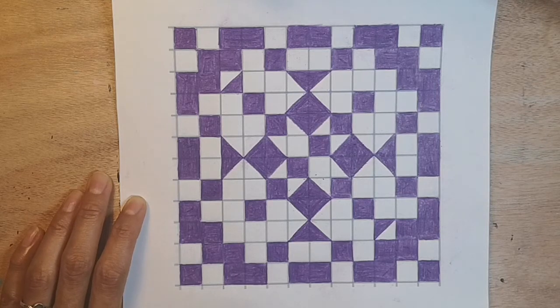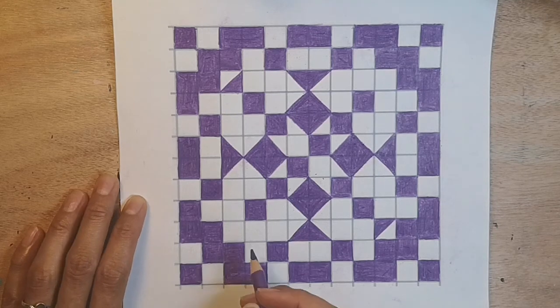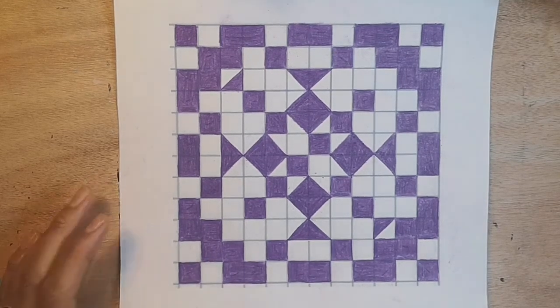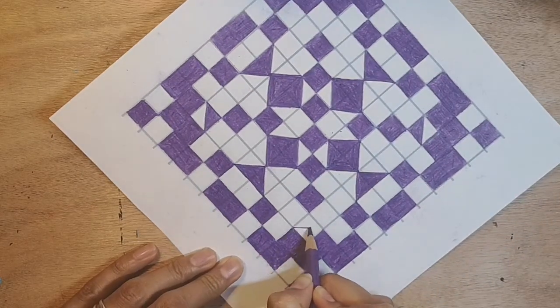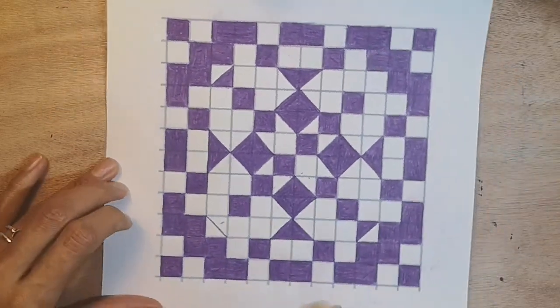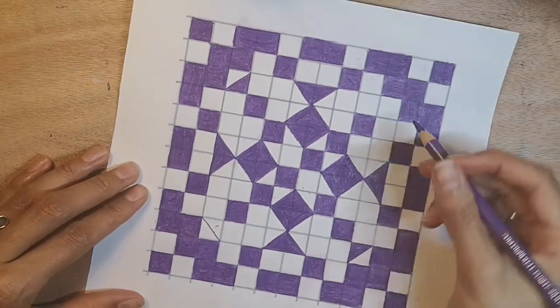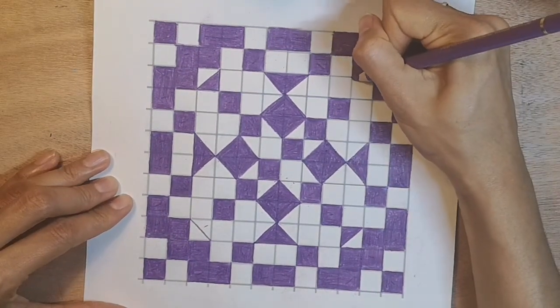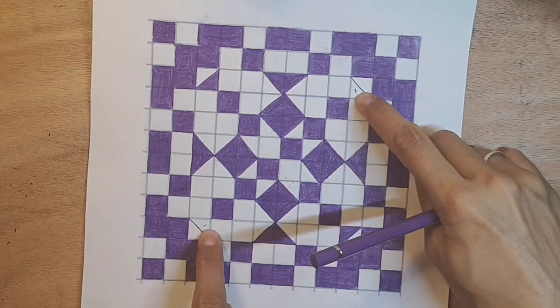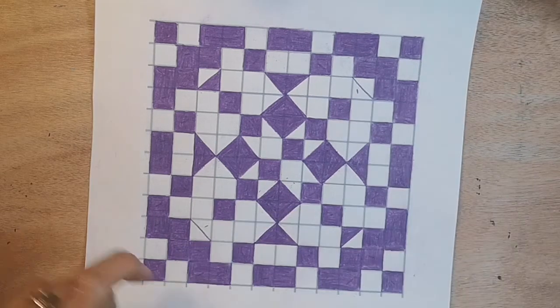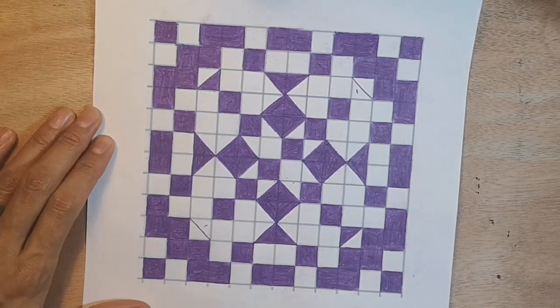Okay, so I'm on 71 squares and I've got to do one more to make it 72 purple squares. So all I need to do now is split this square in half and colour that bit, and split this square in half and colour that bit, and 2 halves there will make a whole, and I will have 72 squares.